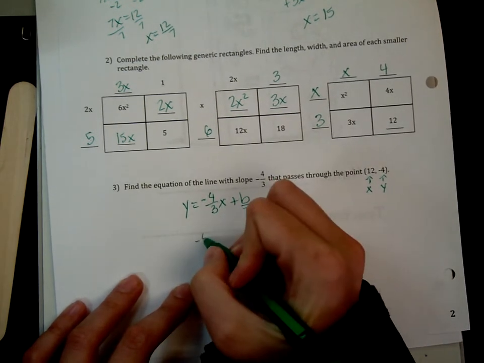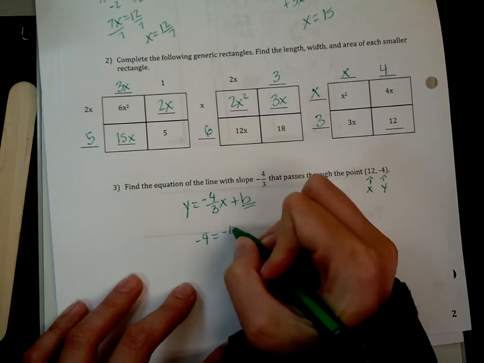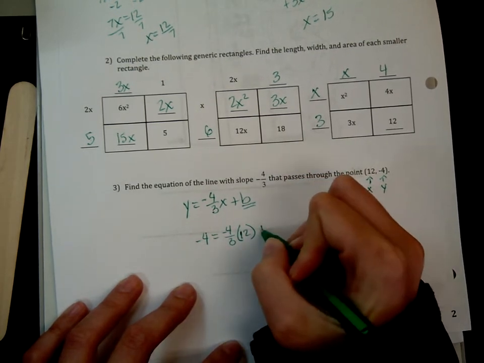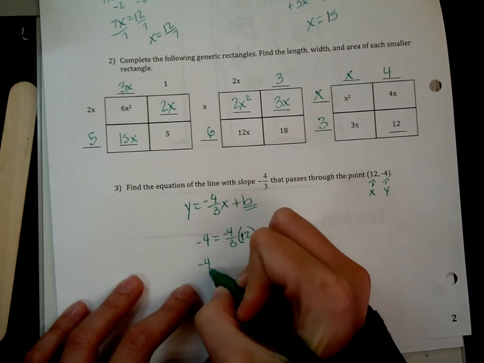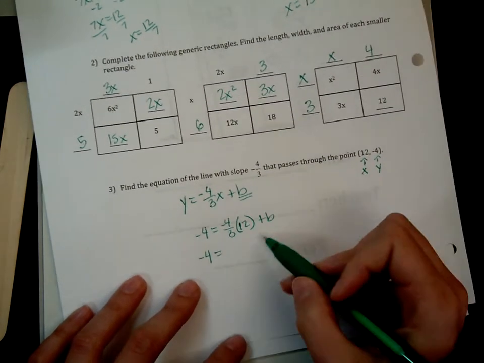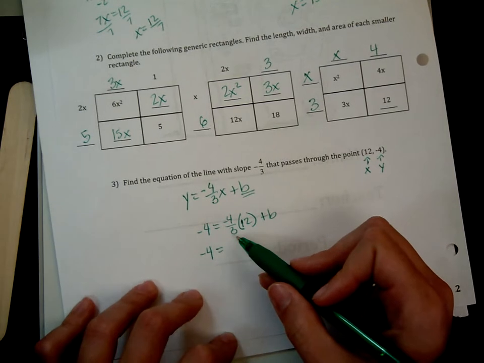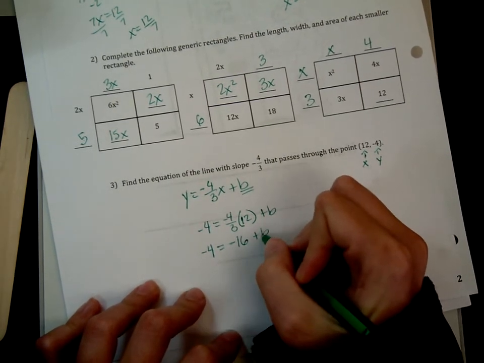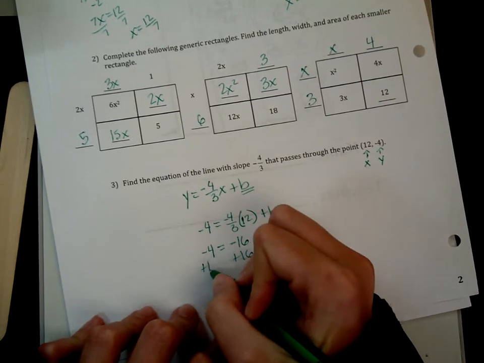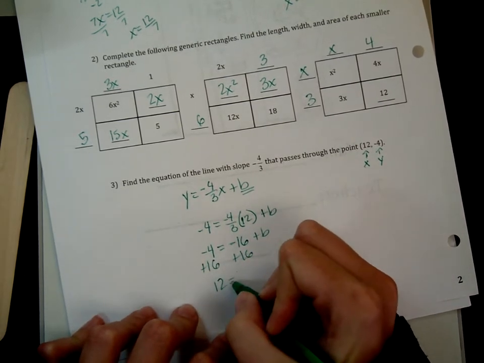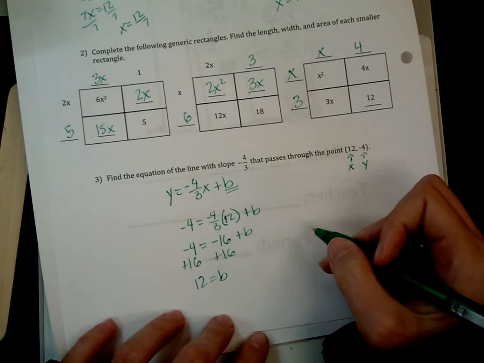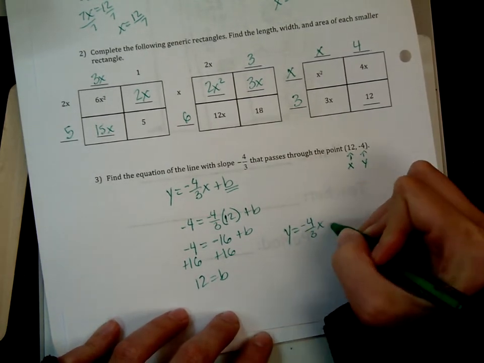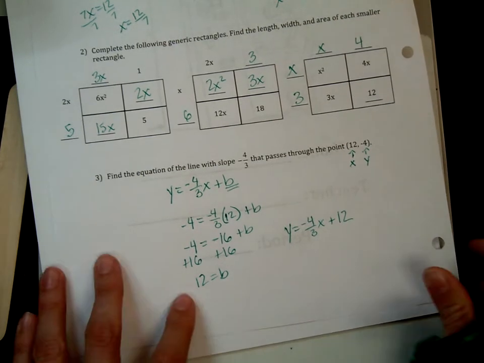So we plug in negative 4 for y equals negative 4/3 times 12 for x plus b. 4/3 of 12 just means 12 divided by 3, which is 4, times negative 4 is negative 16. Then we add 16 to both sides, and we get 12 equals b. So the equation of our line is y equals negative 4/3 x plus 12.